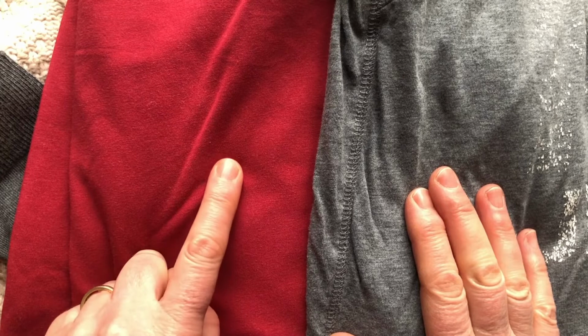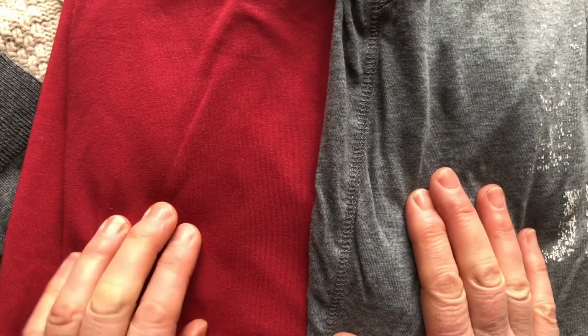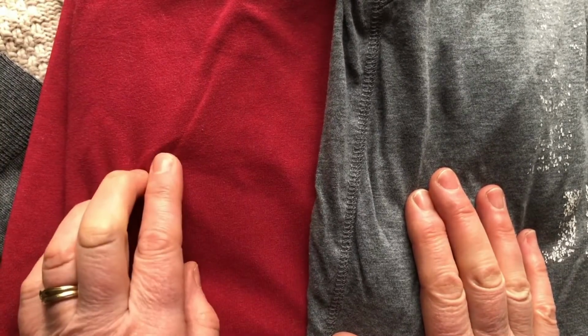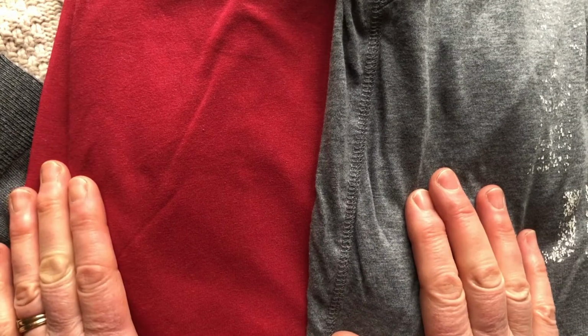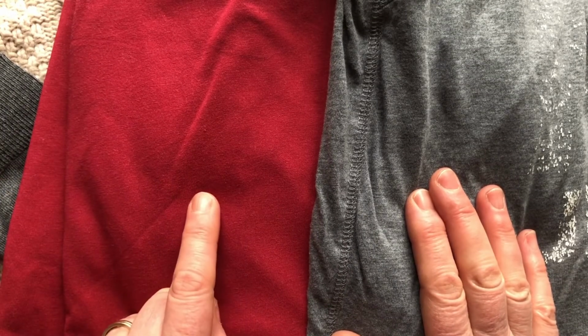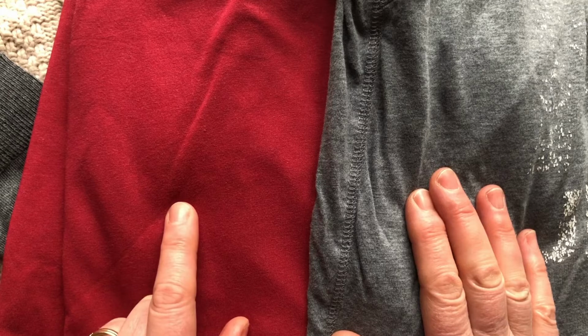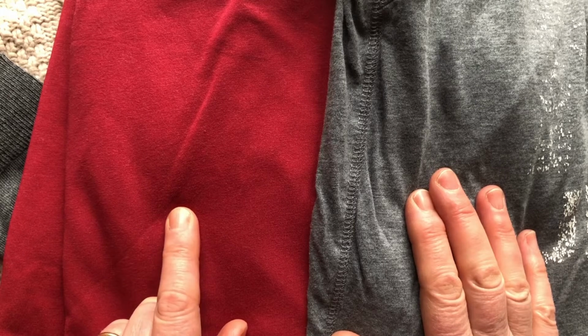This garment here is what's called piece dyed. It means that the knitted fabric was finished and completed, and then the colour was chosen, so that the fabric was knitted up and the garment was made in that final fabric.